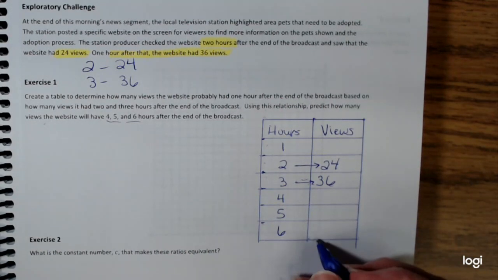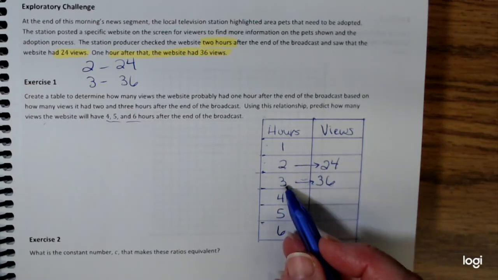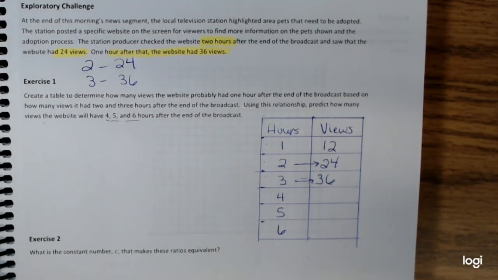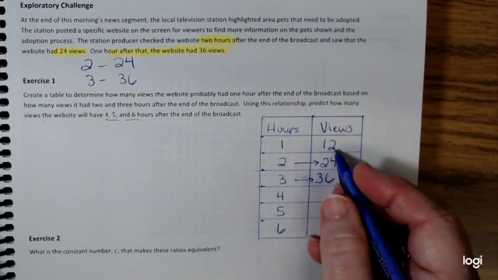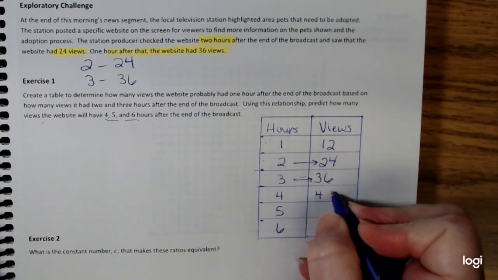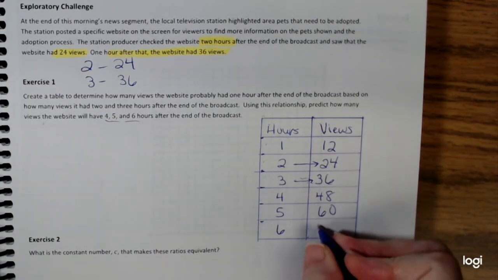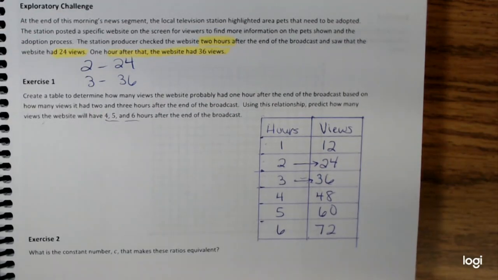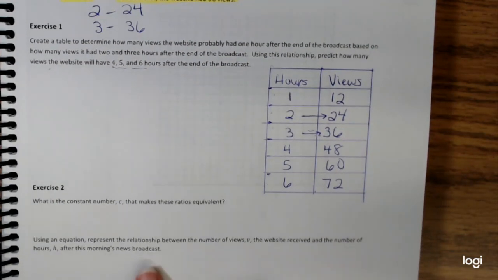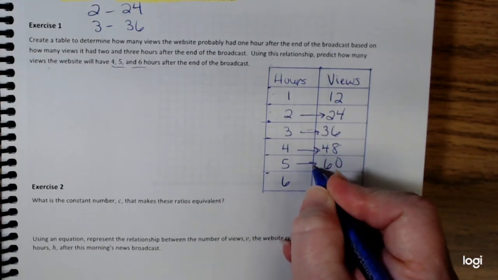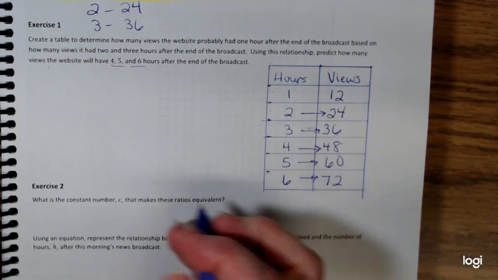Some of you saw that we were multiplying by 12. 2 times 12 is 24. 3 times 12 is 36. We're counting by 12s. So 4 times 12 would be 48, and 5 times 12 would be 60, and 6 times 12 would be 72. Okay, so the constant is the number that we multiplied by every single time. And we found out that we multiplied by 12.